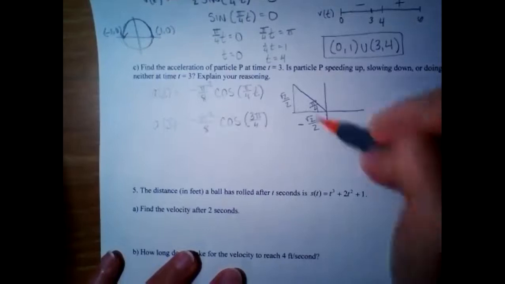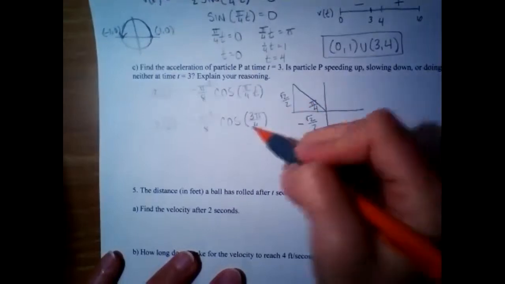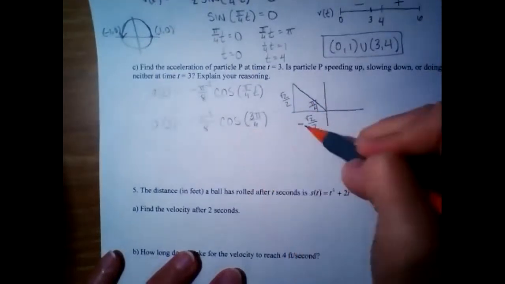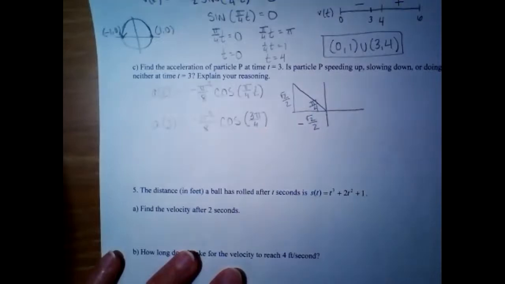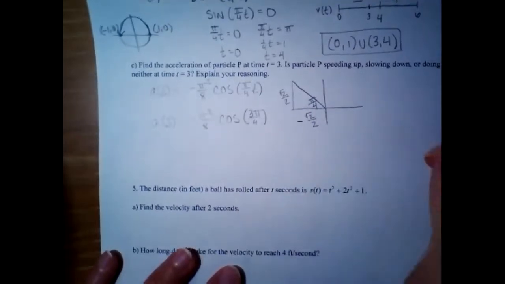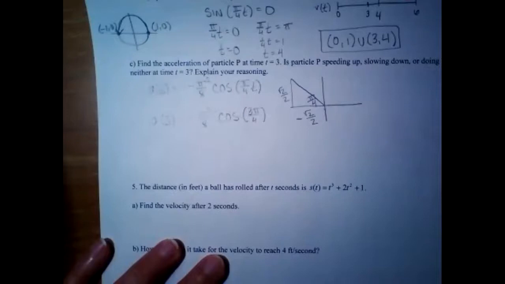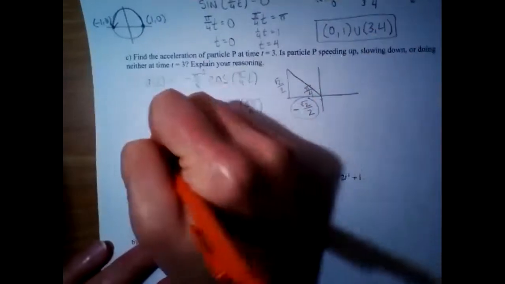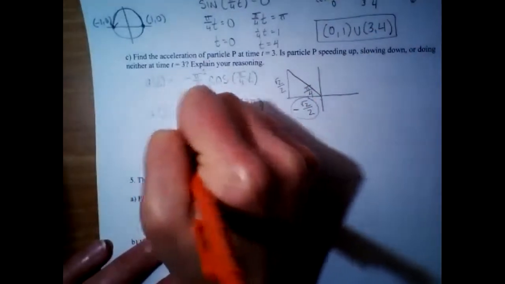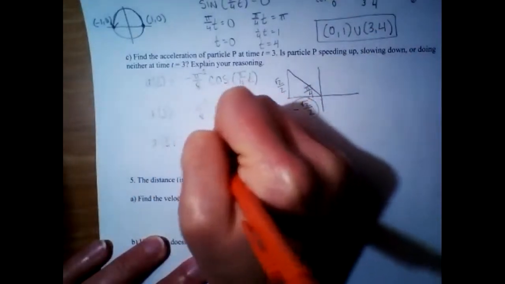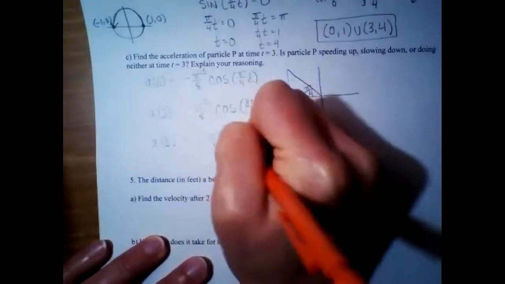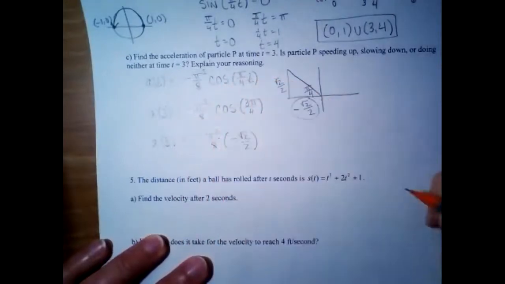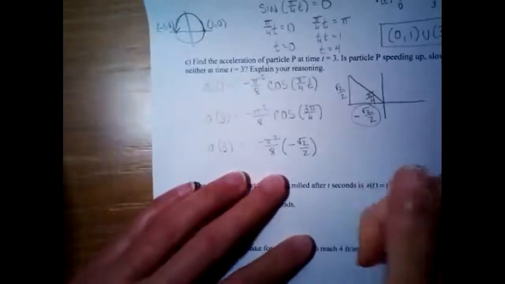All right, cool. So which one of these is cosine? We're trying to do cosine. Is cosine the x or the y? Yeah, good. A lot of you already typed x. So cosine is going to be this one. So acceleration at 3 is going to be negative pi squared over 8 times negative square root of 2 over 2. You do not need to simplify that down.